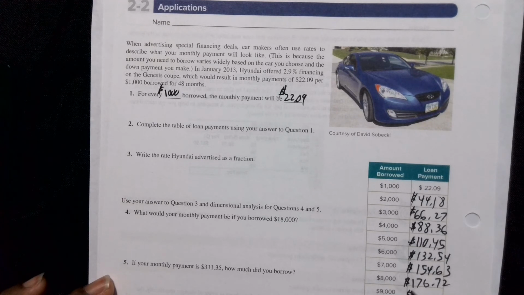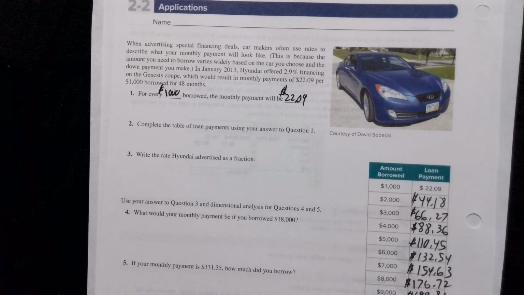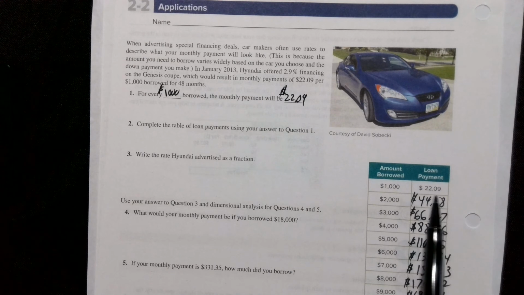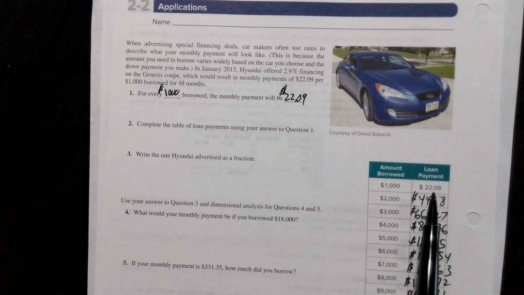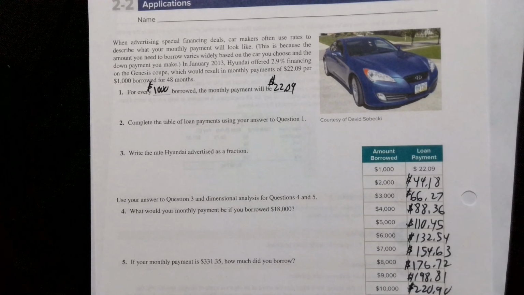$176.72, $198.81, and then $220.90. Because remember, for every 1,000, you have to add on $22.09. So if you go from 1,000 to 10,000, you could just basically take 10 and multiply it by, well, actually, it's 10, I'm sorry. From 1,000 to 10,000 is 10. So you'll multiply this by 10 and get your $220.90.